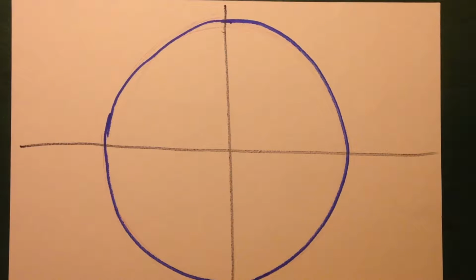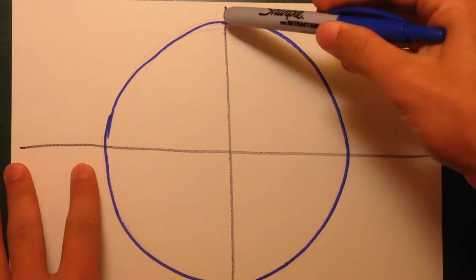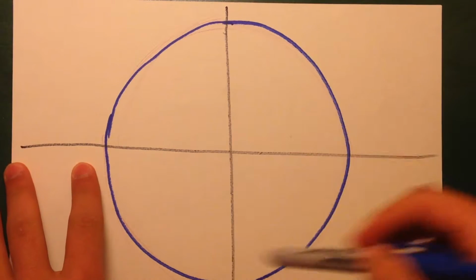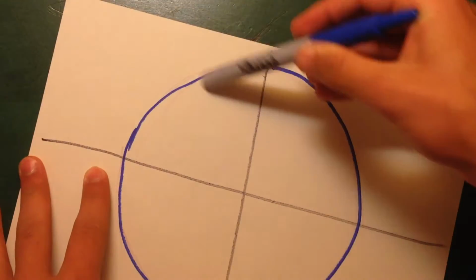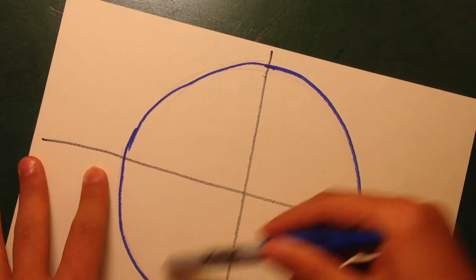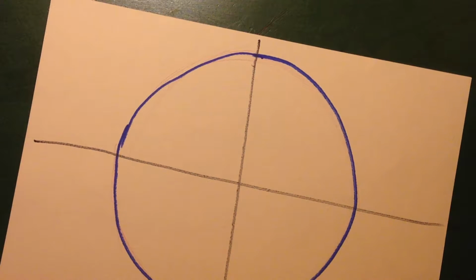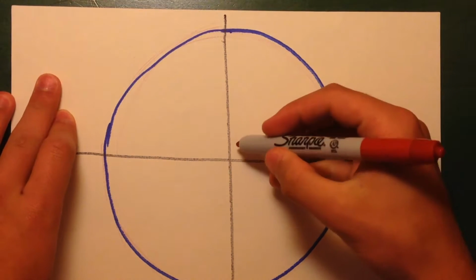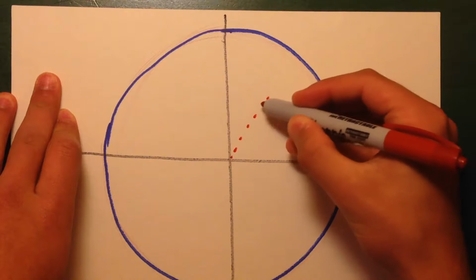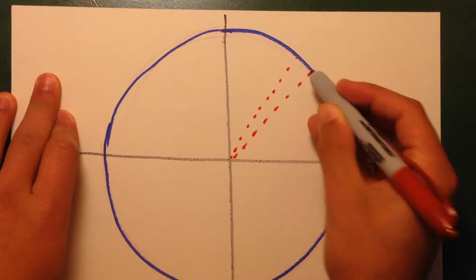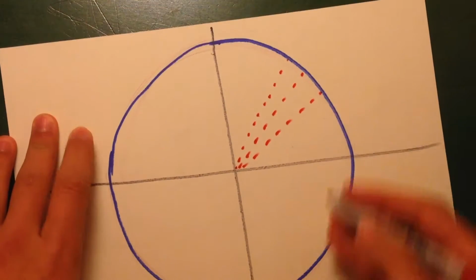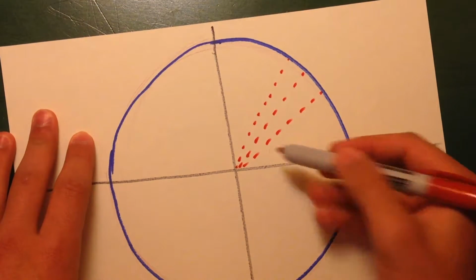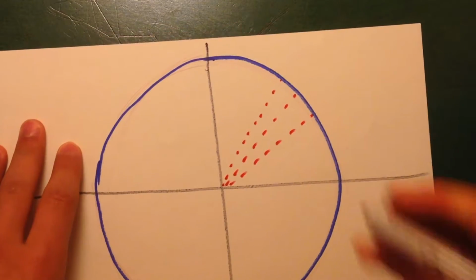So first we're going to start with the angles. Here, this quarter of the circle is going to be divided into 3 sections, and same here, 3 sections, and here 3 sections. Alright, let me pick up a color. So here I'm going to first draw there and there. So this line here is going to be pi over 6.